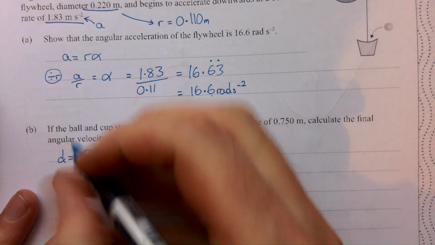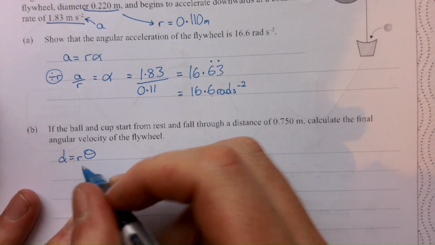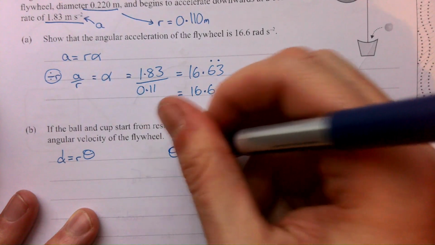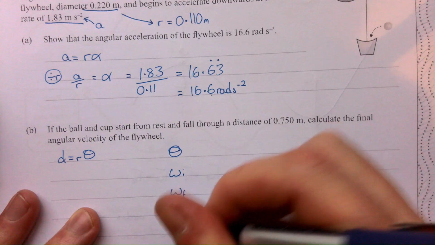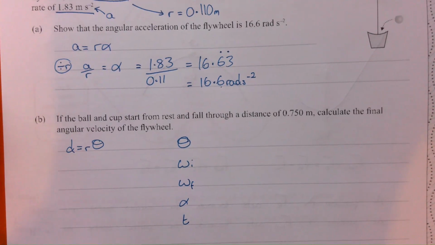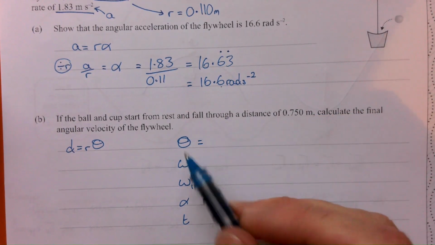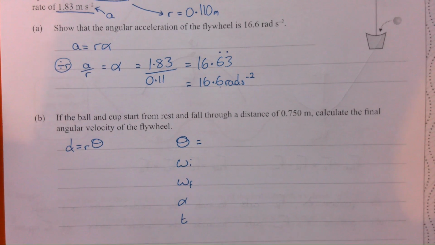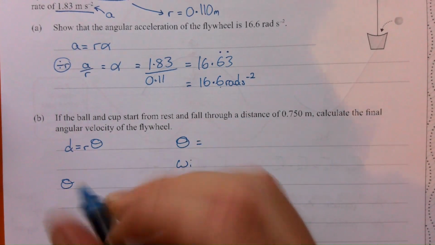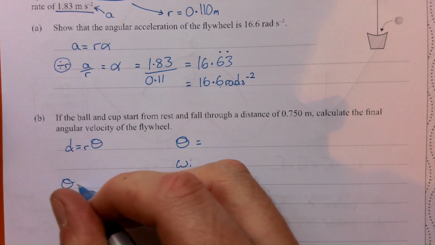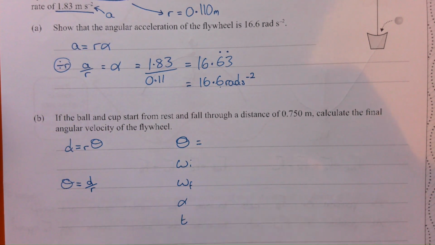If our goal is to work out the angular displacement so that we can use one of our rotational kinematic equations, I'll just prep this in advance here. We need to know what our theta is, what our angular displacement is. Therefore, we're going to rearrange this, dividing both sides by r, to get theta is d divided by r.